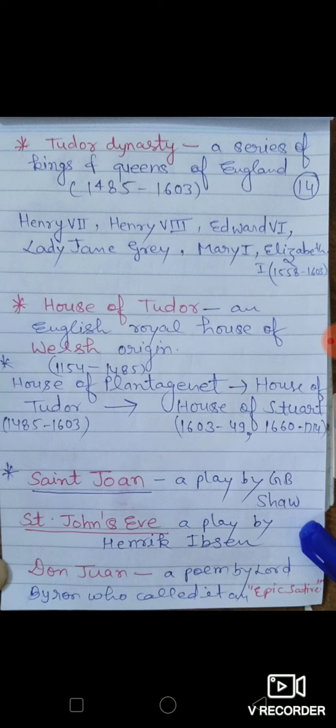The UK consists of 3.5 countries. First one is England, second one is Scotland, then we have Wales, and the half one is Northern Ireland. So these 3.5 make the United Kingdom.